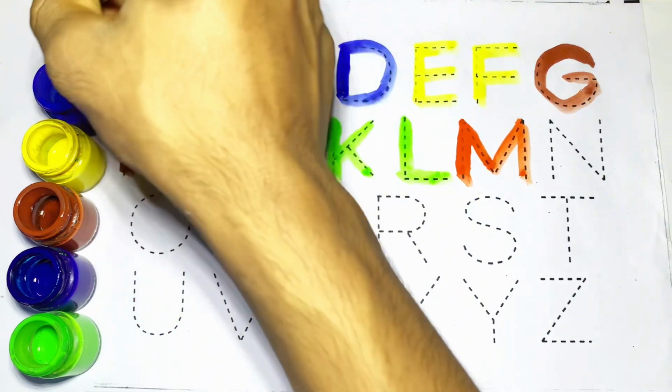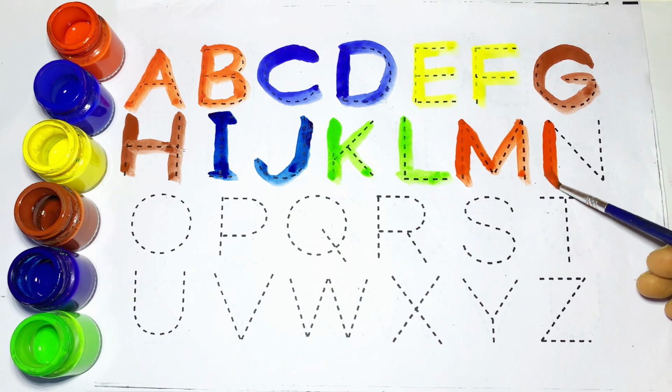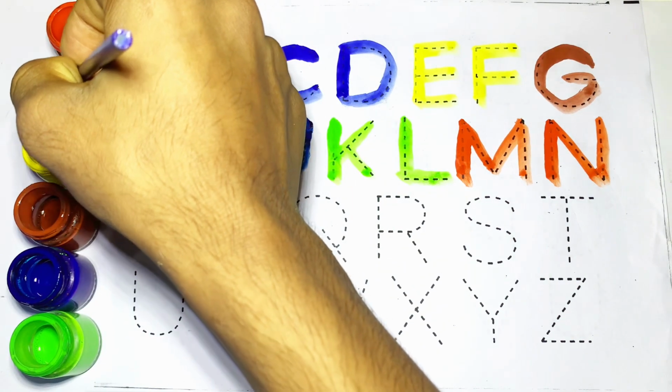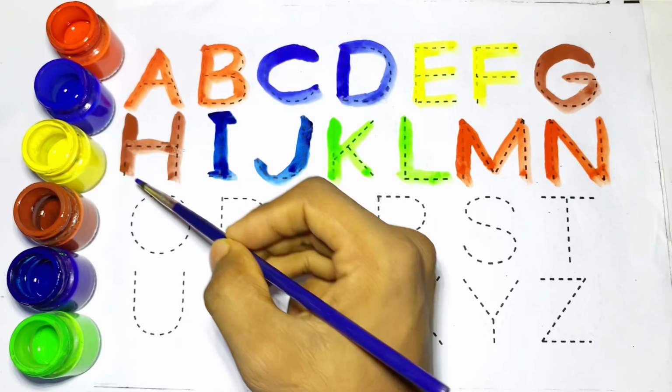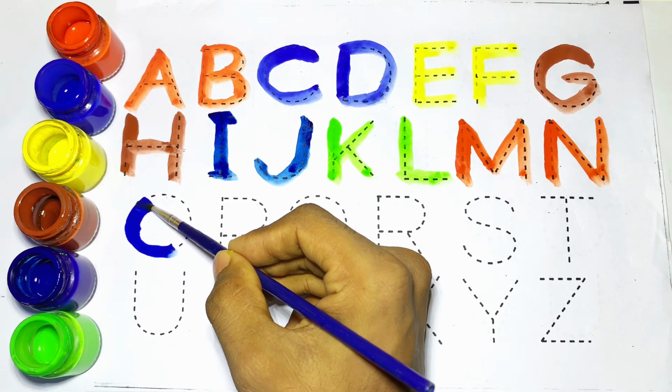Kids, again use red color and draw N. N for nest. The alphabets of N. Kids, now draw O. O for octopus. The alphabets of O. And use sky blue color. O for orange, O for octopus.